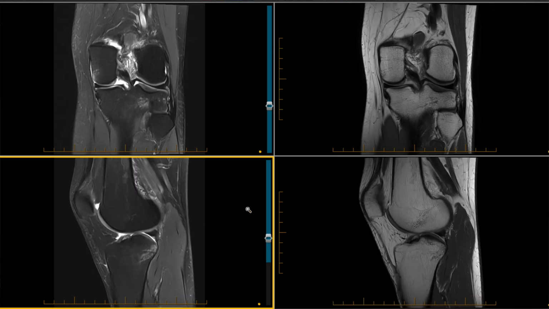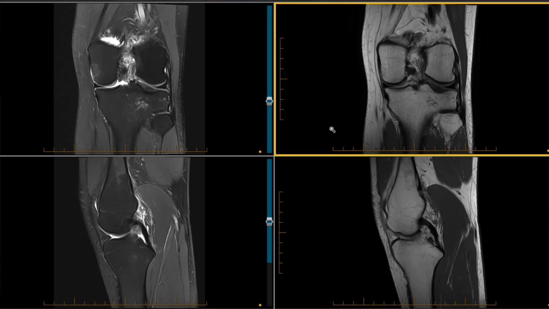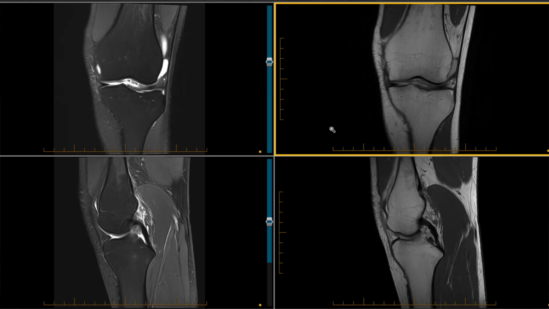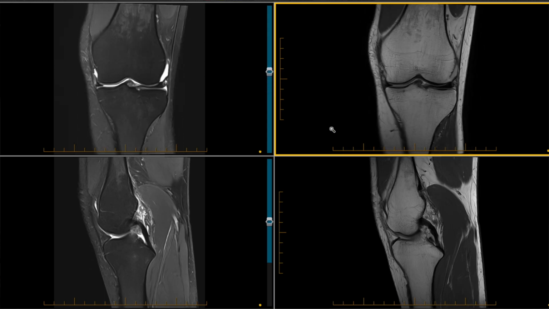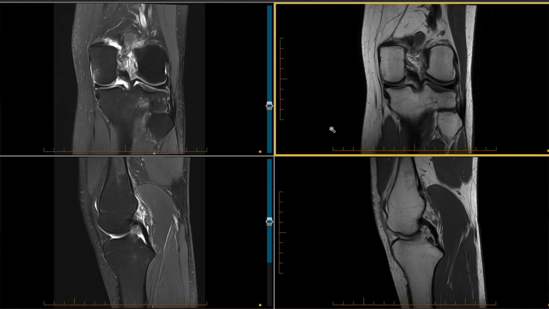displaced external to the notch, which can also be confirmed on the coronal sequences as you scroll from anterior to posterior, with all of the ACL tissue still sitting nicely within the intercondylar notch.